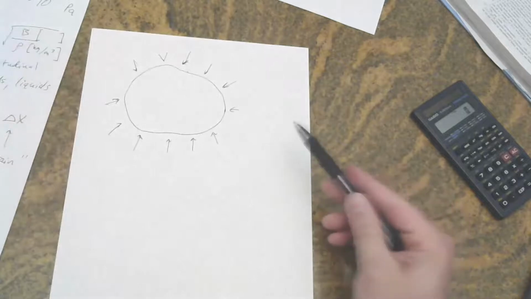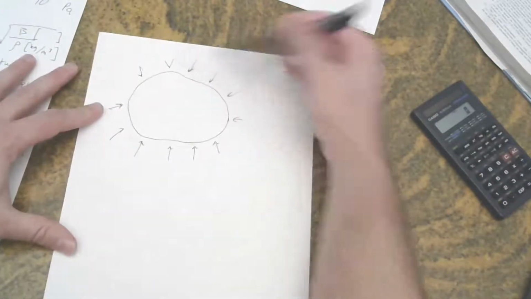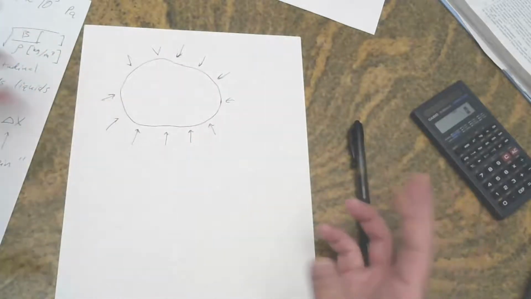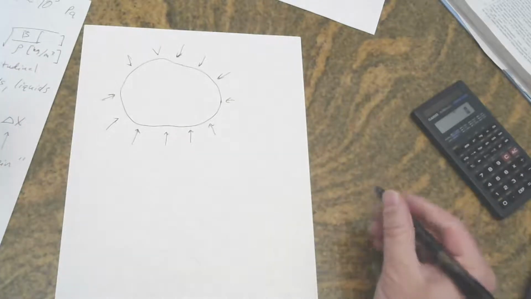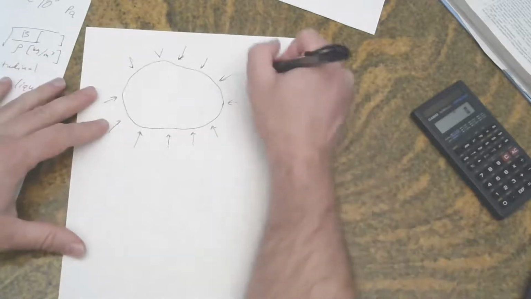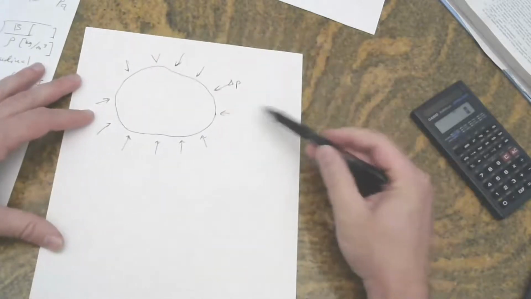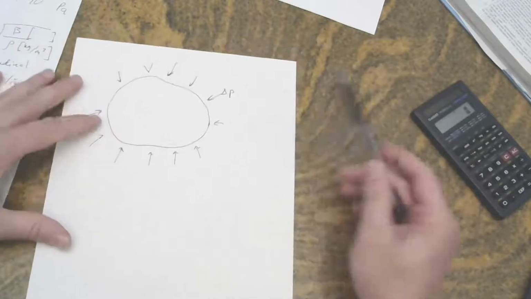Anything that sits out in the open is being subjected to atmospheric pressure. So V is the volume that it already has when it's subjected to its normal pressure. If you'd like to squeeze it into a smaller volume, you have to apply an additional pressure. And you could call that delta P. Some books just call it P, where P is the extra pressure. For now, I'll call it delta P.